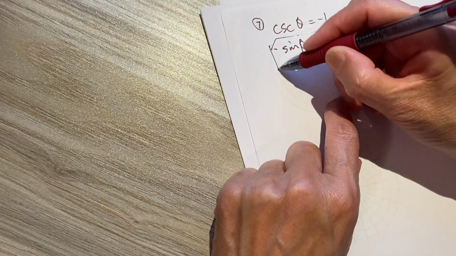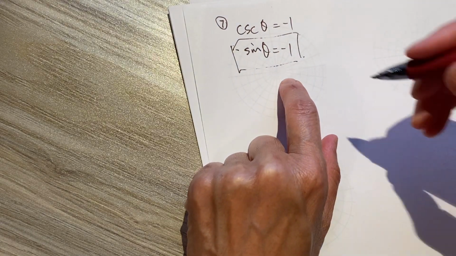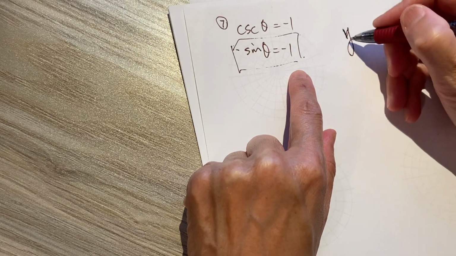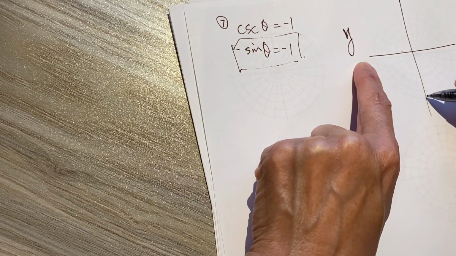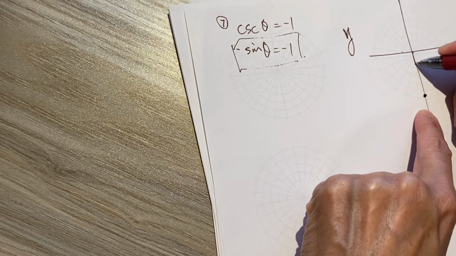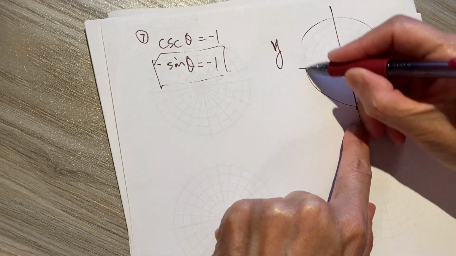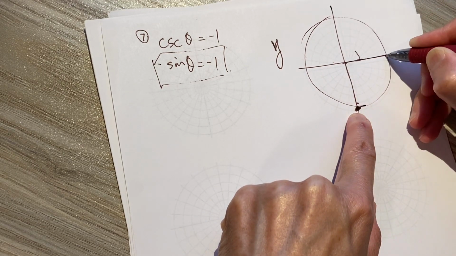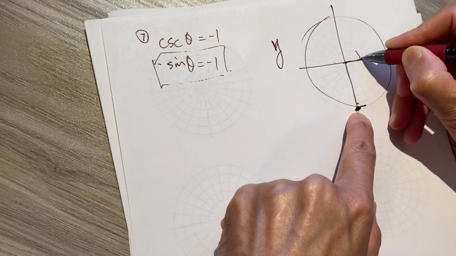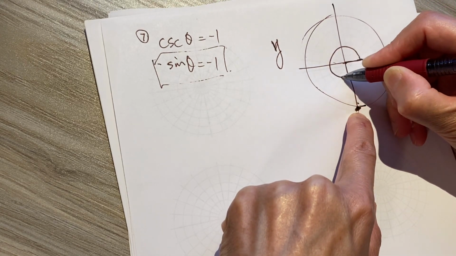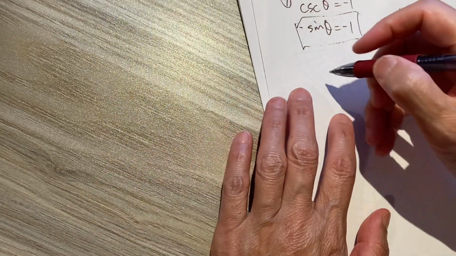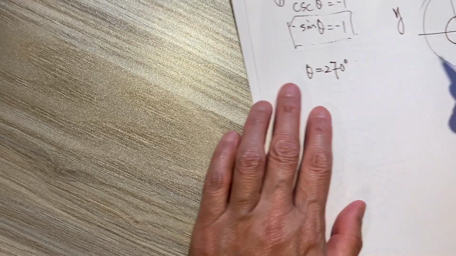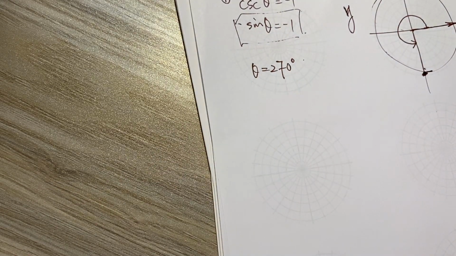Now we will think, what is it when sine theta is negative 1? Sine is the y value, right? So y is negative 1 on this unit circle. What is this one? You always start from the origin, from here. So it's 270 degree. So theta is 270 degree, and there's no other answer.